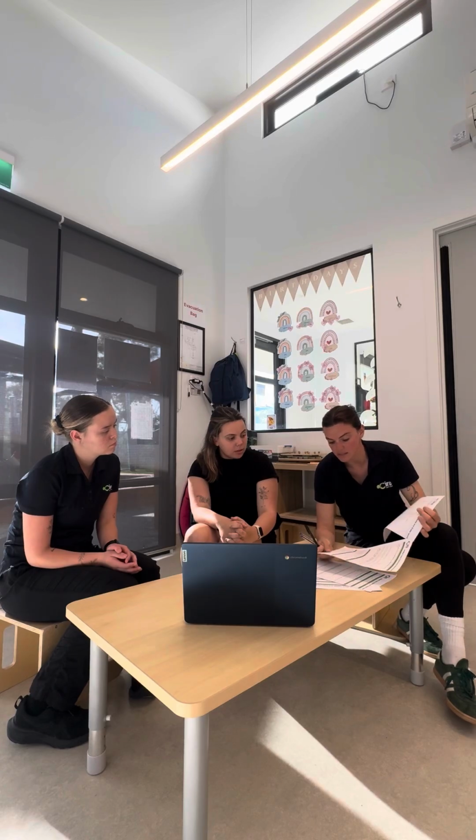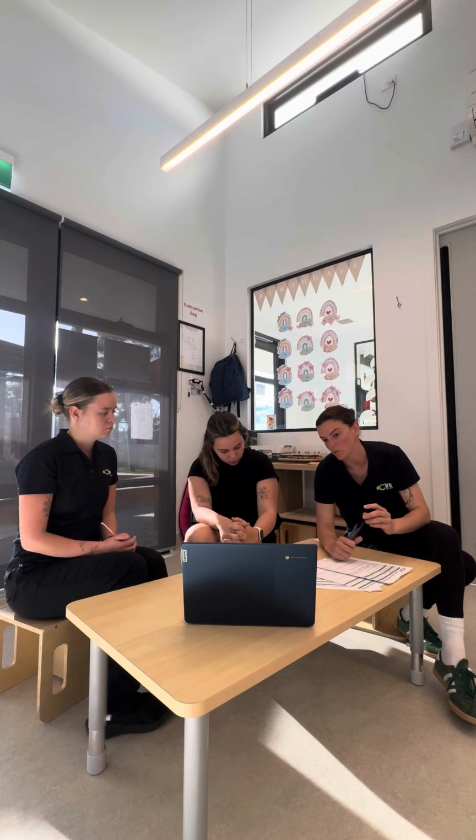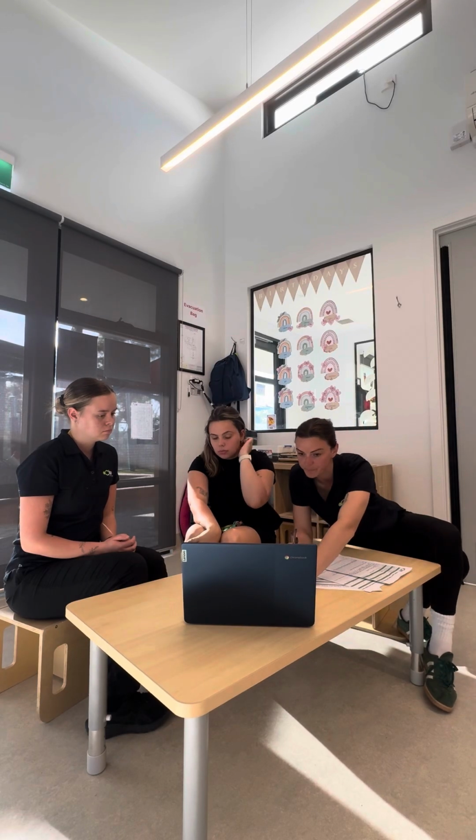Once the incident form is filled out correctly and signed by everybody who needs to sign it, we store these at the front desk in the incident form file, making sure that everything is properly signed, the nominated supervisor or the responsible person has had a good look over, and the parents have signed the form as well. That gets stored at the front.